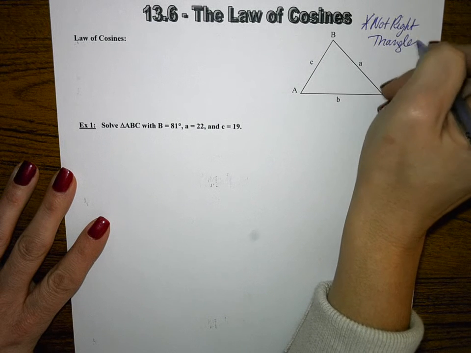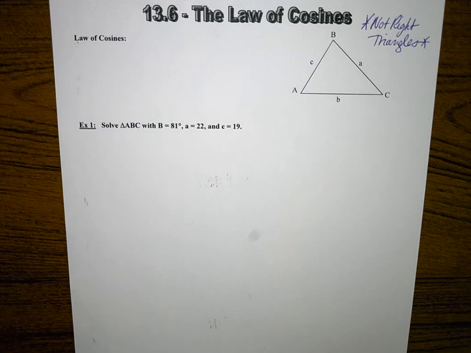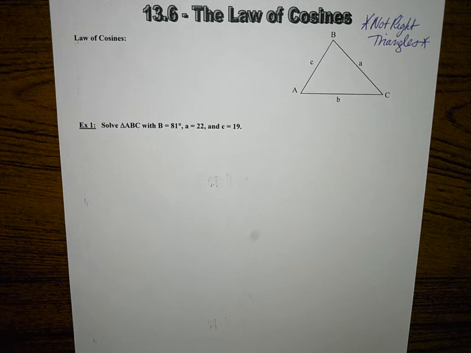Okay, now we know that we use the law of sines in any situation where we are given an angle and the side opposite. If I know an angle and the side across from it, I want to use law of sines. It's the most beautiful thing ever. So law of cosines is designed for situations where we do not have that information.